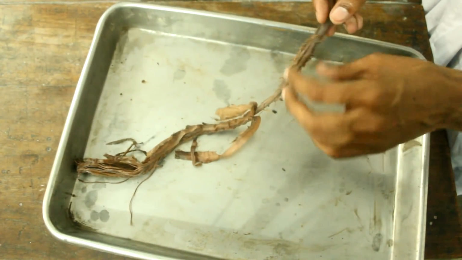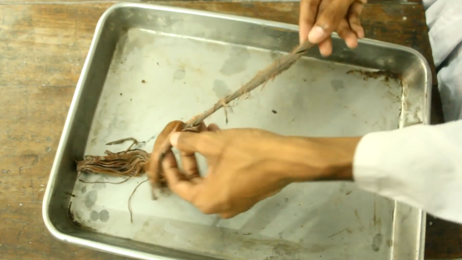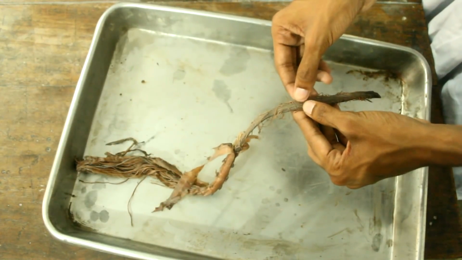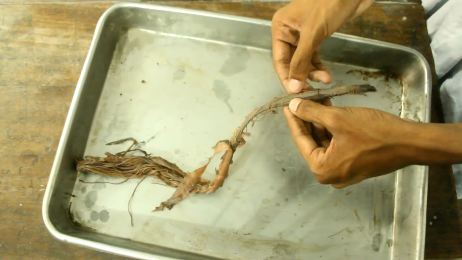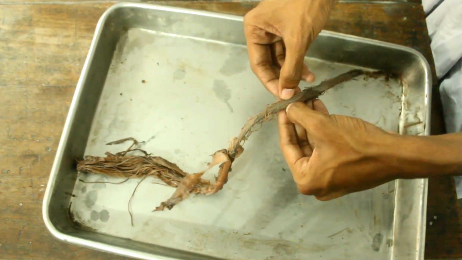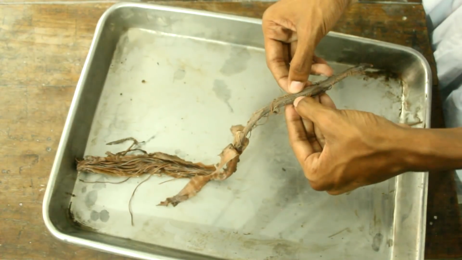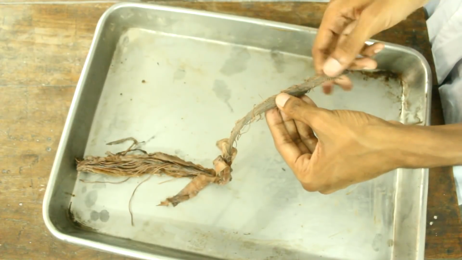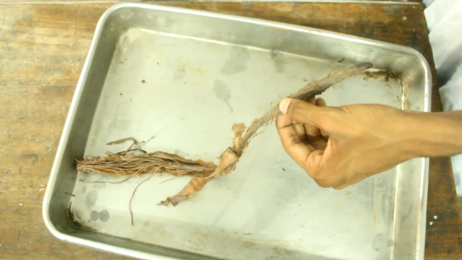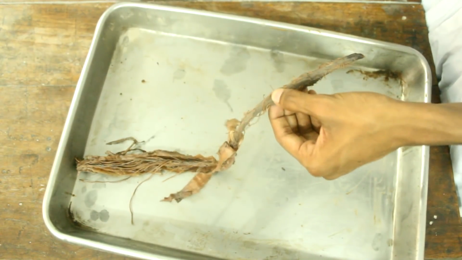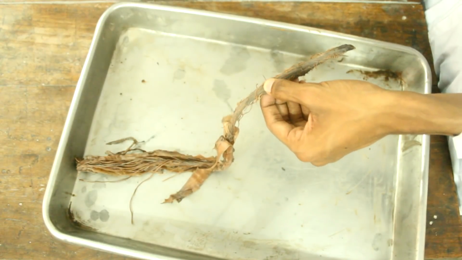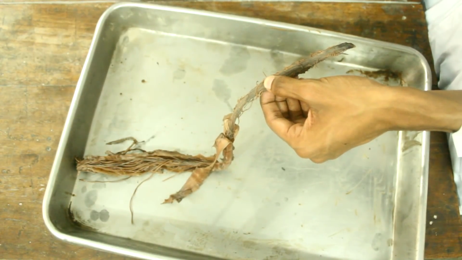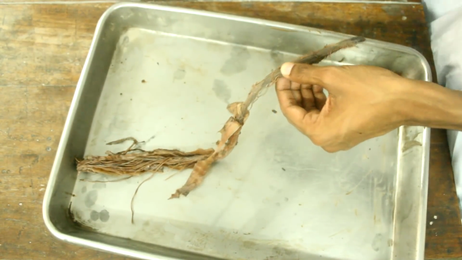Now come to the posterior spinal artery. There are 2 posterior spinal arteries in the 2 posterolateral groups. Here are the 2 posterolateral sulci, or posterolateral grooves, which lodge the posterior spinal artery. And the posterior spinal artery arises directly from the vertebral artery or from the posterior inferior cerebellar artery.